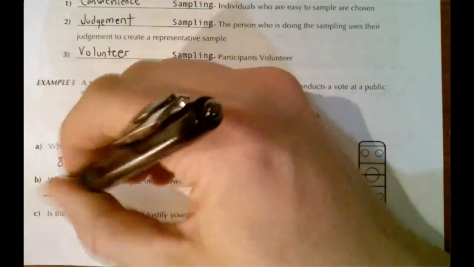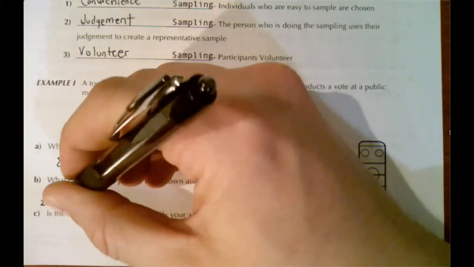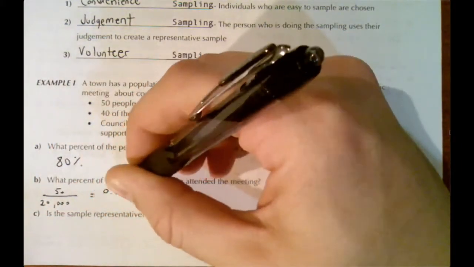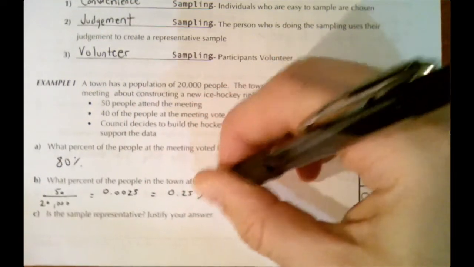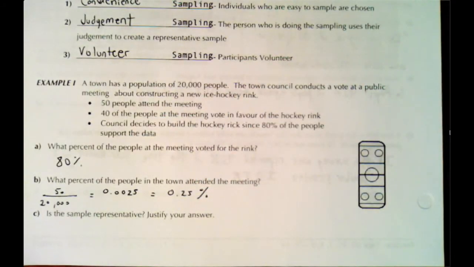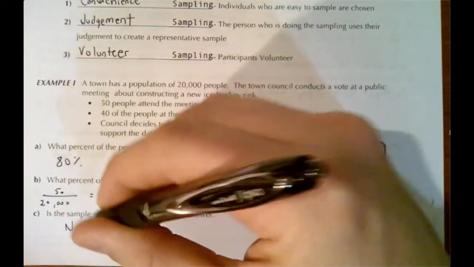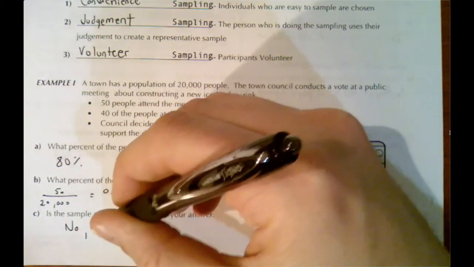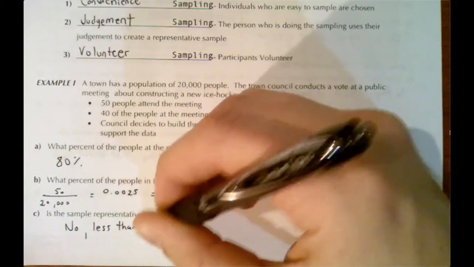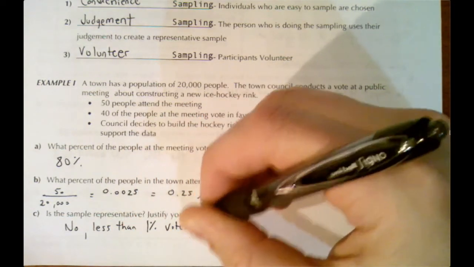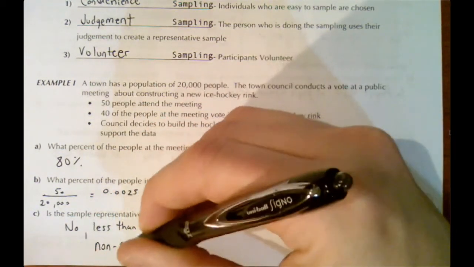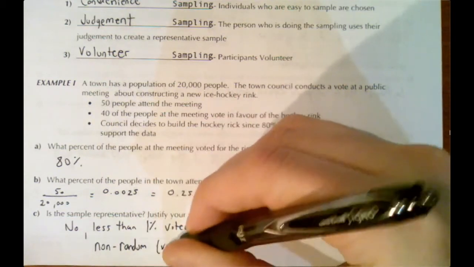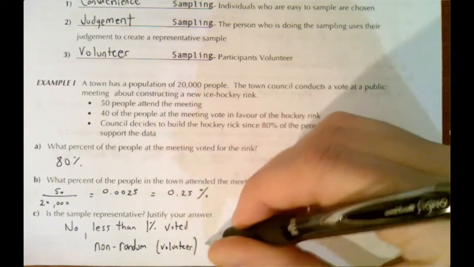What percent of people in town attended the meeting? Well, that's 50 people out of 20,000. That's 0.0025, which is 1/4%. Question: is this sample representative? No, it's not. Less than 1% voted, and it was a non-random volunteer sample.